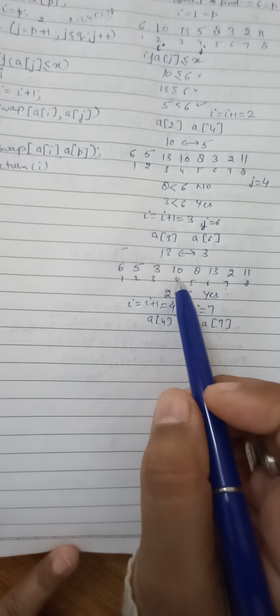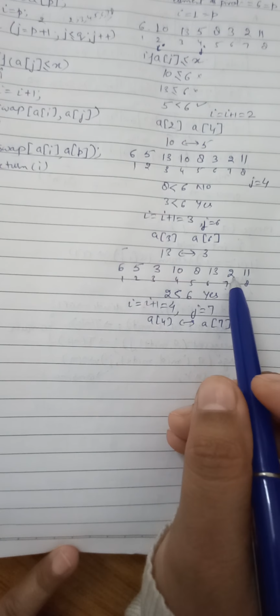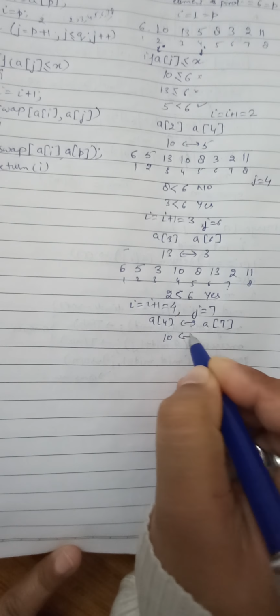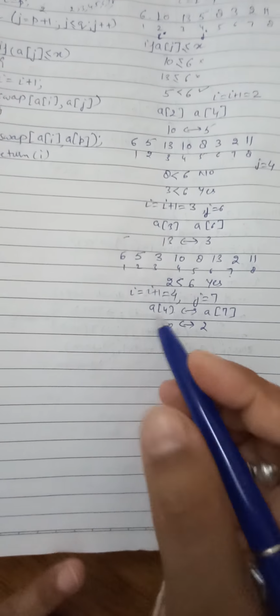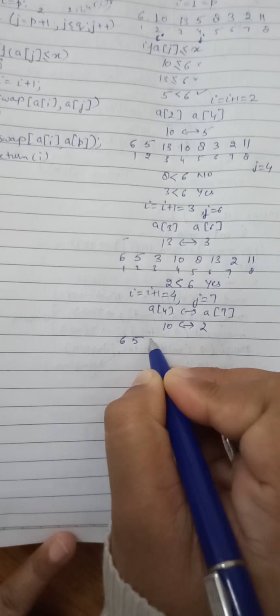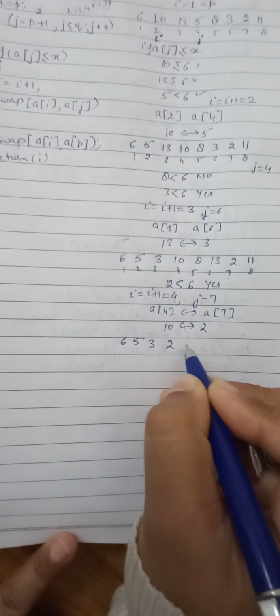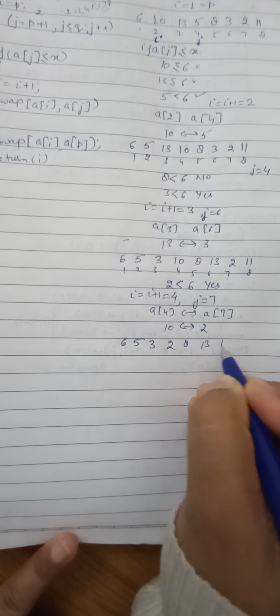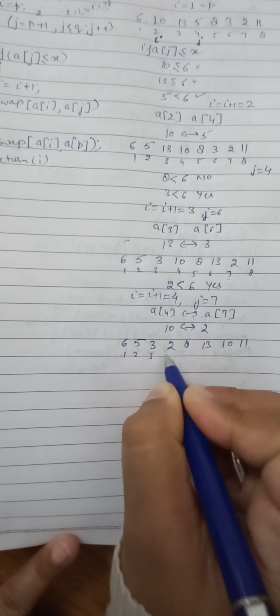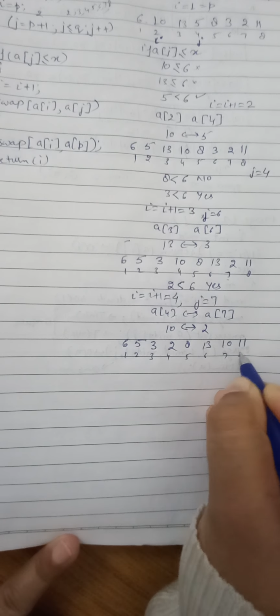So 10 will be swapped with 2. Now what will be the array? The array will be 6, 5, 3, 2, 8, 13, 10 and 11, with index values 1, 2, 3, 4, 5, 6, 7, 8.